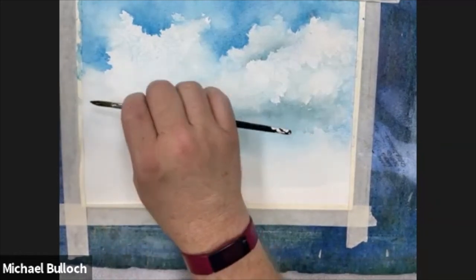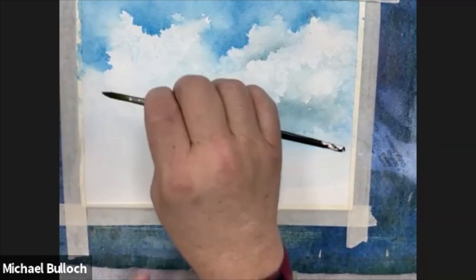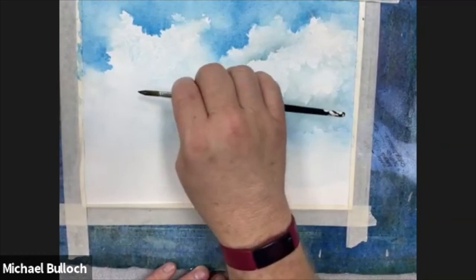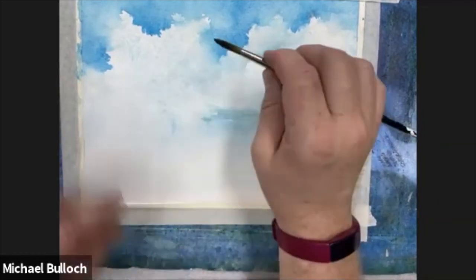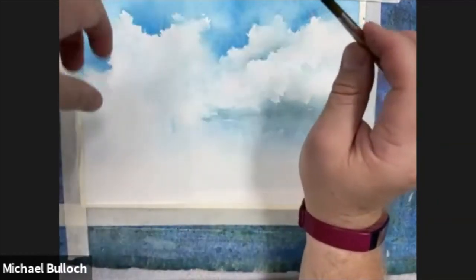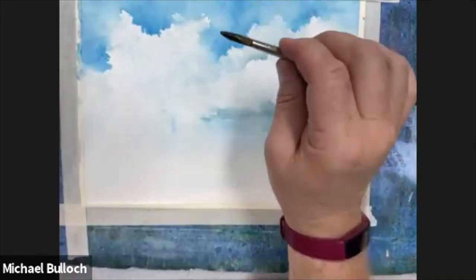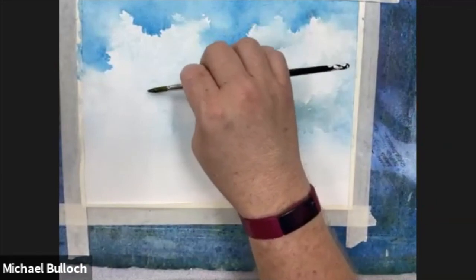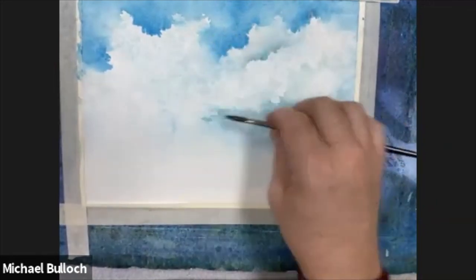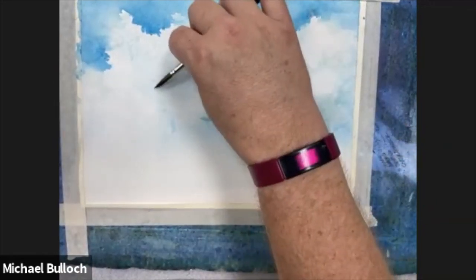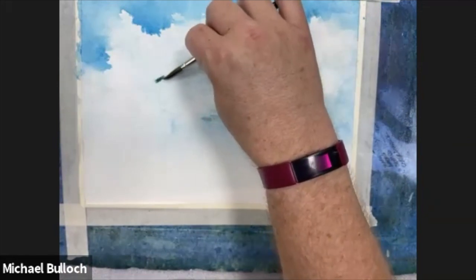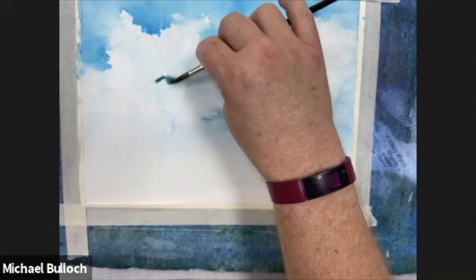All we're doing here is just playing around and practicing. So I'm going to come in. I kind of like this shape where the cloud's coming up this way and up that way. So I feel like maybe this cloud is still going to be, maybe I've got another cloud that's kind of in here somewhere.